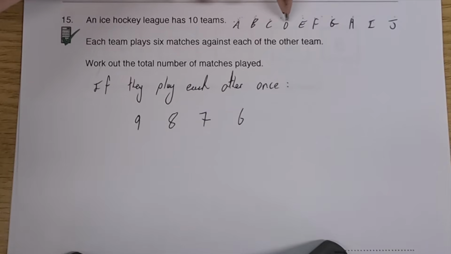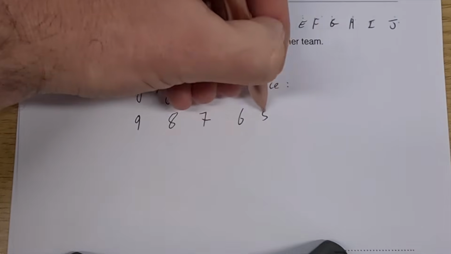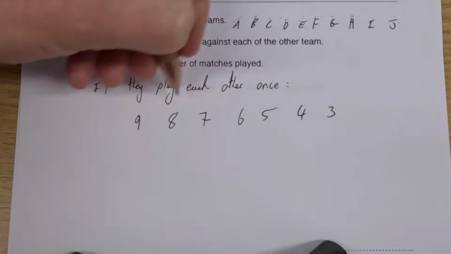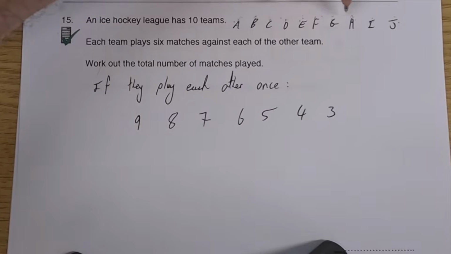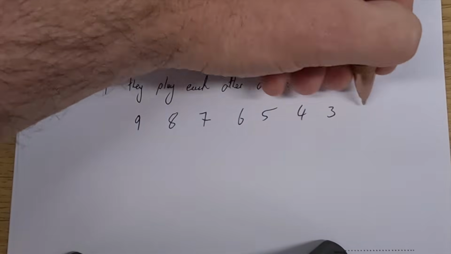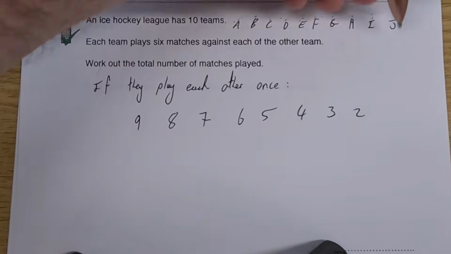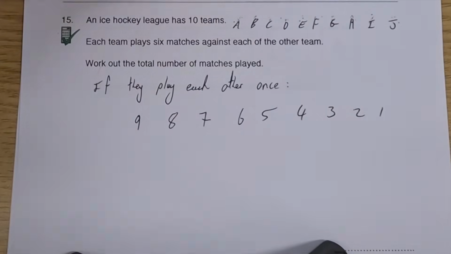Team E, they've played Team D, C, B, and A, but they need to play F, G, H, I, and J, so they need to play 5 matches there. Team F, they've played Team A, B, C, D, E, but they haven't played G, H, I, or J, so they need to play 4 matches. Team G, they haven't played these 3, so they need to play 3 matches. And see, there's a pattern here. Now Team H, they have to play I and J, so that's 2 more matches. And finally, Team I, they haven't played J, so there needs to be 1 more match there. And Team J have already played everybody.